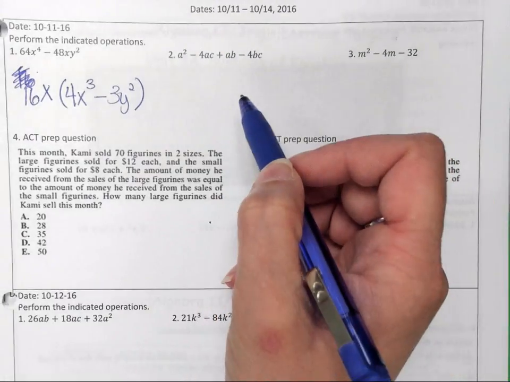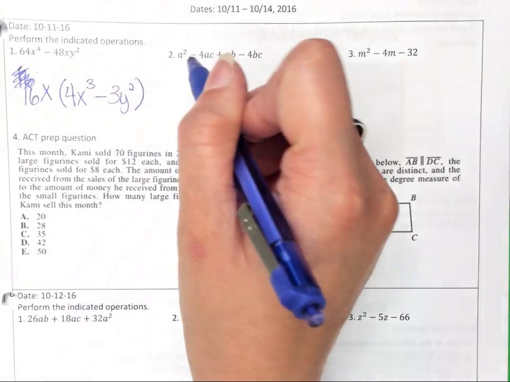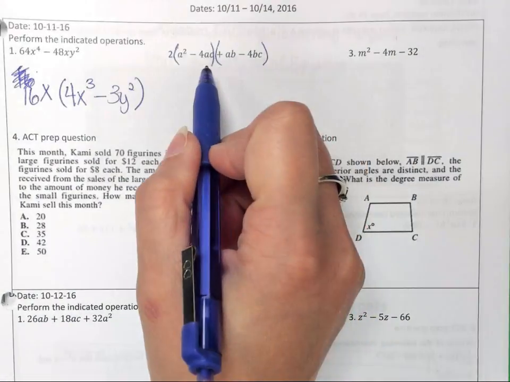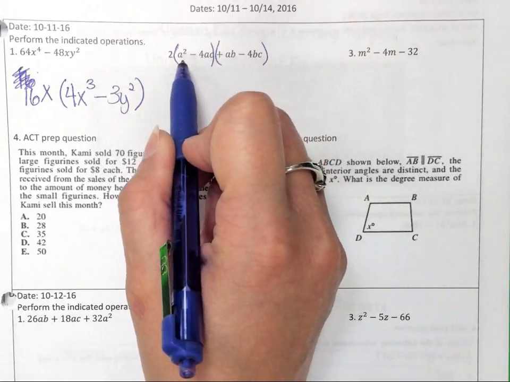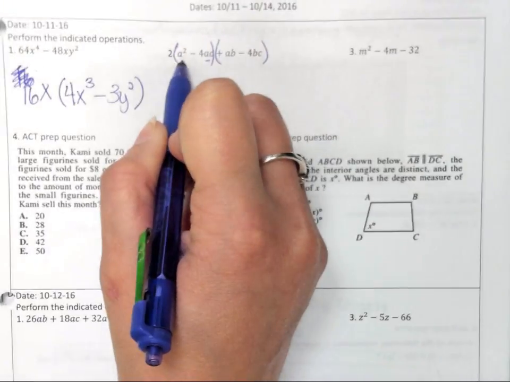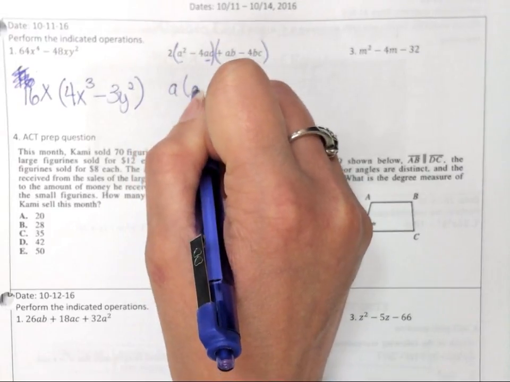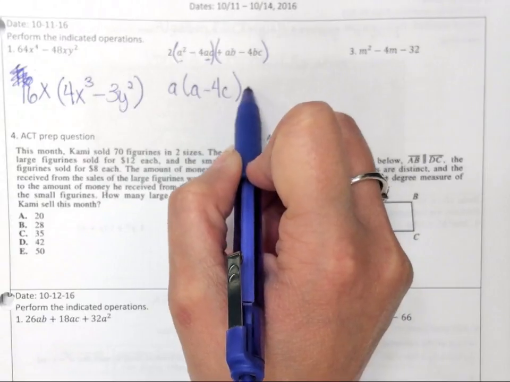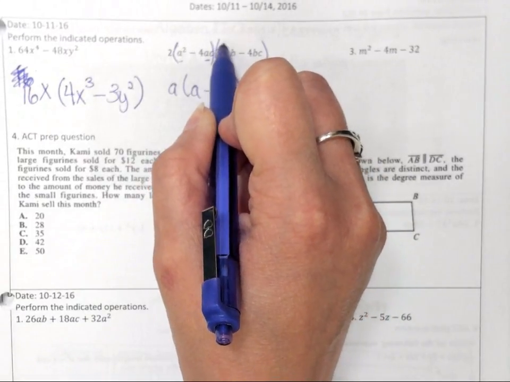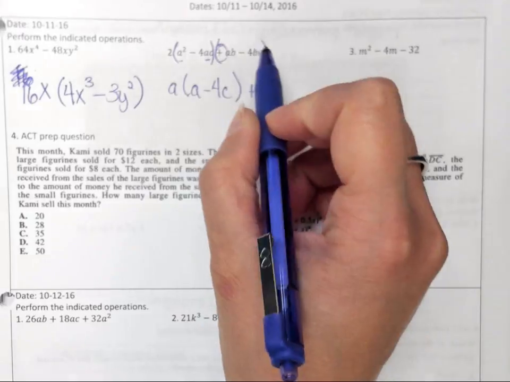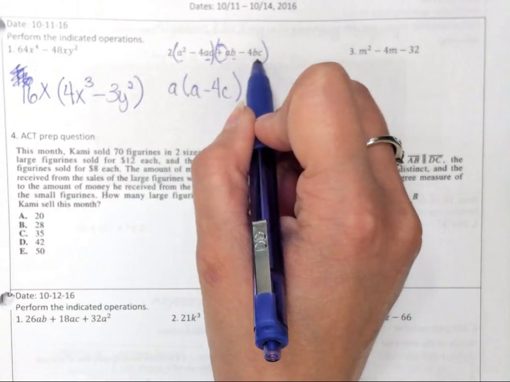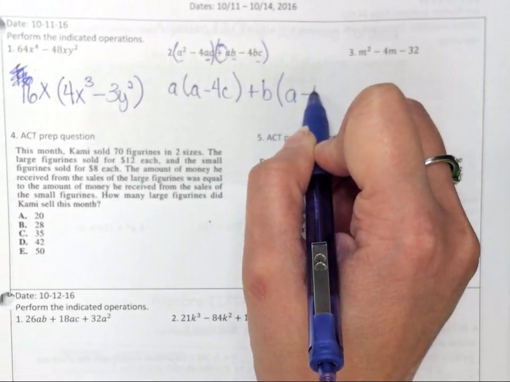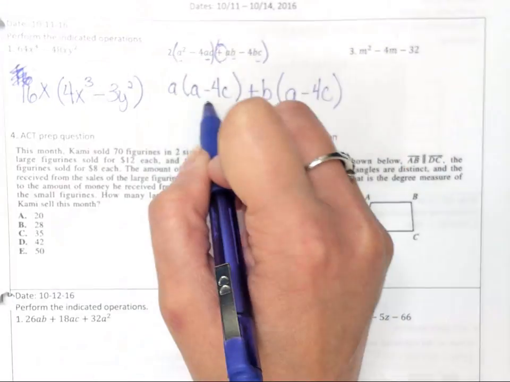How many terms does number 2 have? 4. So you do grouping. Alright, look at the first two. What's the only thing the first two have in common? The A, right? So you have A and then A minus 4C. Alright, what sign do I bring out to the front? A positive, right? So positive, what's the only thing that these have in common? AB, right? So plus B.